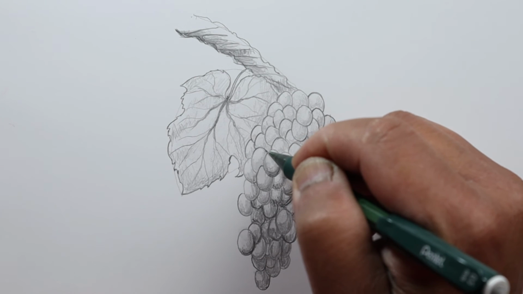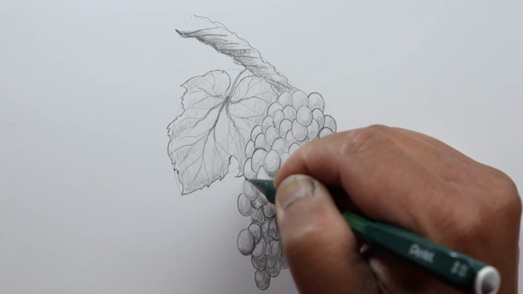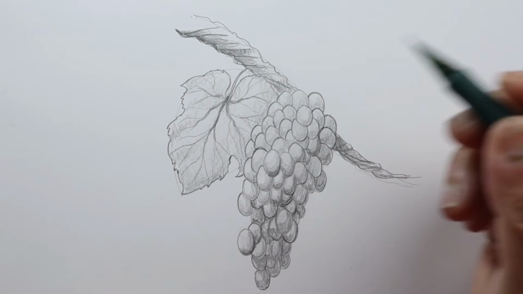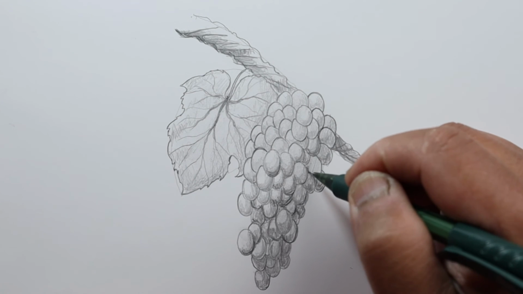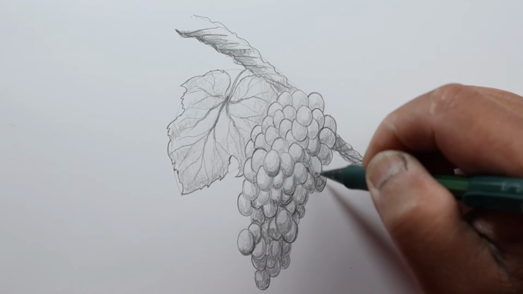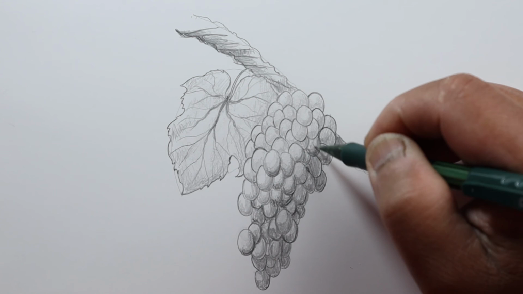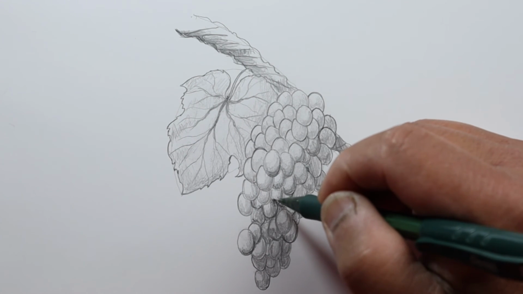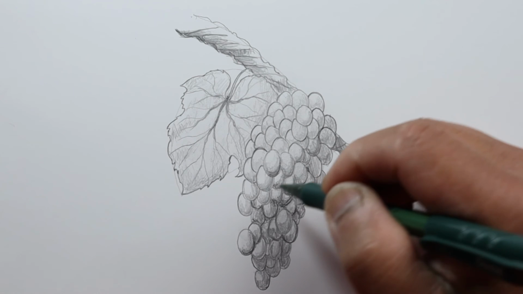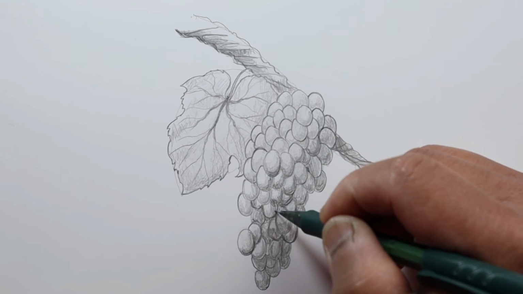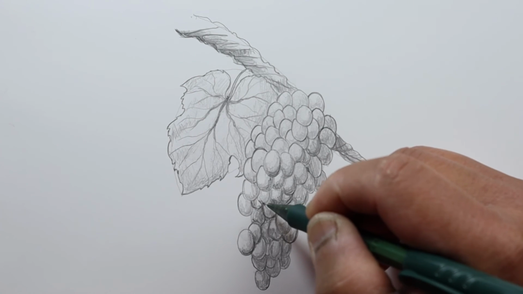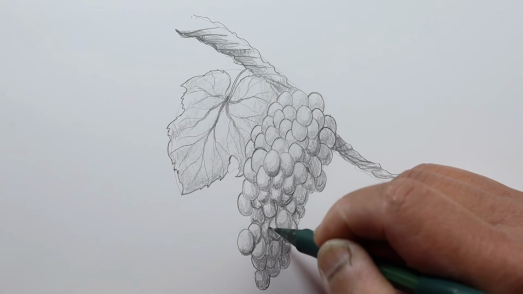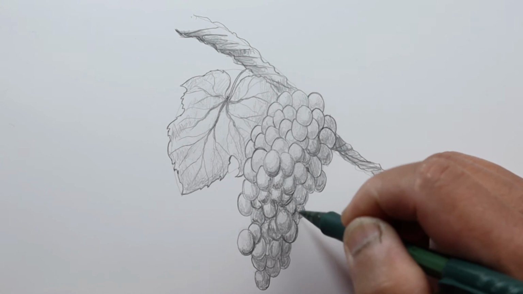So I'm just going to make these just a little bit darker, some of these, and I'm going to clean up some of these other ones where you can really see the lines. And it's a little bit uneven here. You can see how it's much darker here than here, so I'll just even that out a little bit.